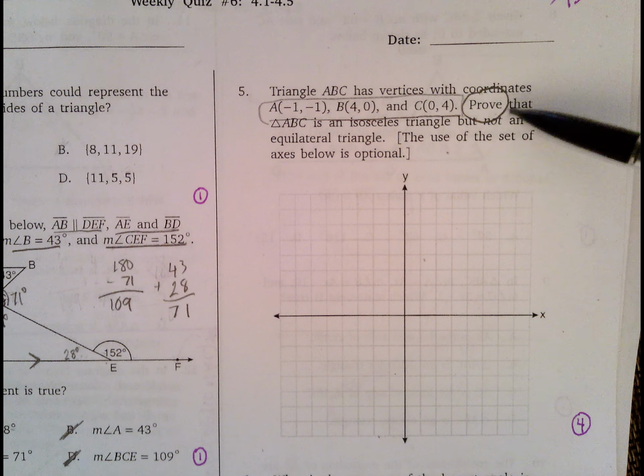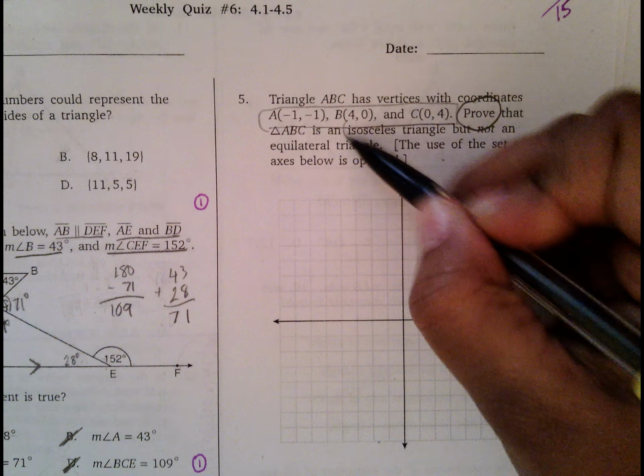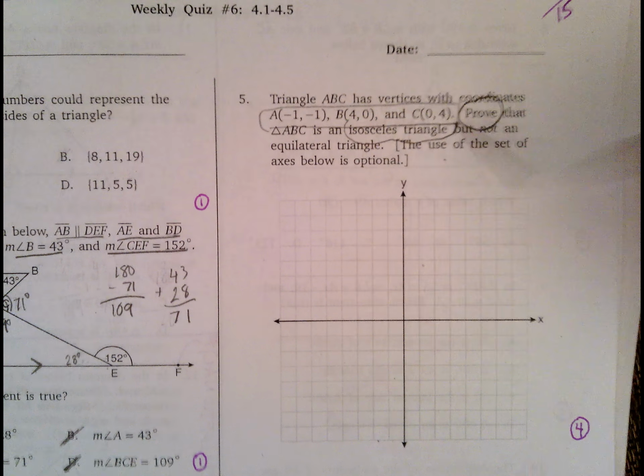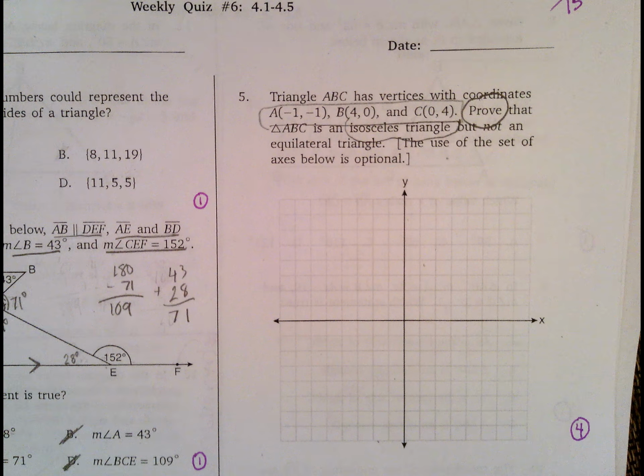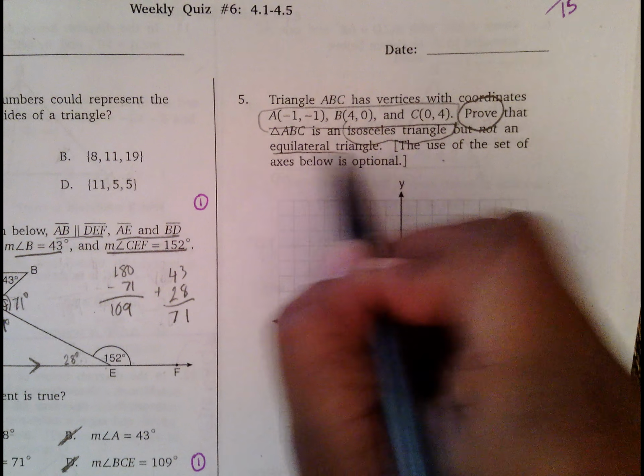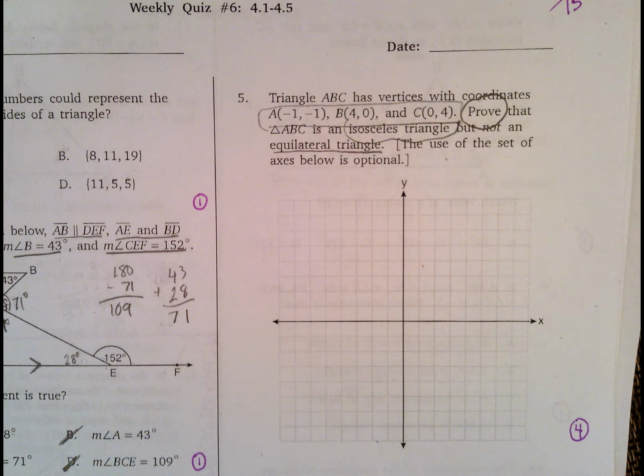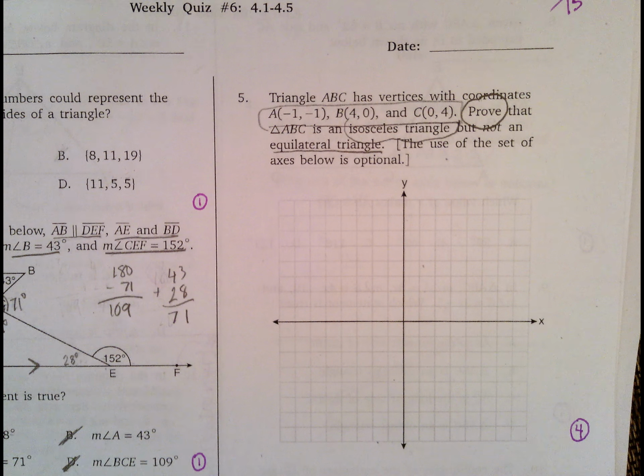So it says prove that triangle ABC is an isosceles triangle. So we have to prove that two sides are congruent, but it's not an equilateral triangle, so we're going to show that the third side is not congruent. You can graph this. I'm not going to graph this. I don't need to. I'm just going to use coordinate geometry. If you chose to graph it, fine, but graphing it and then saying that these two sides look alike is not enough. So I'm going to use this space here to do the mathematical proof.